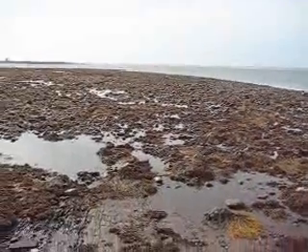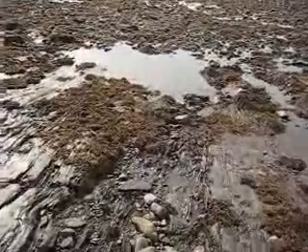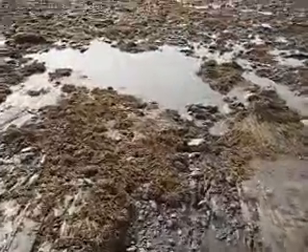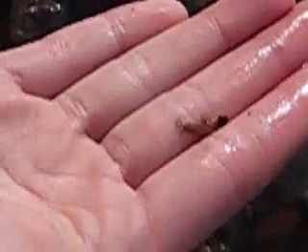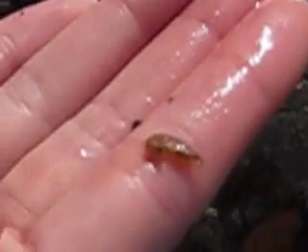Intertidal zones, also known as foreshores, are the areas that are exposed to the air at low tide and submerged in water at high tide. It is the area where water meets land. The zone can include many different types of habitats, such as steep rocky cliffs, sandy beaches, and mudflats.